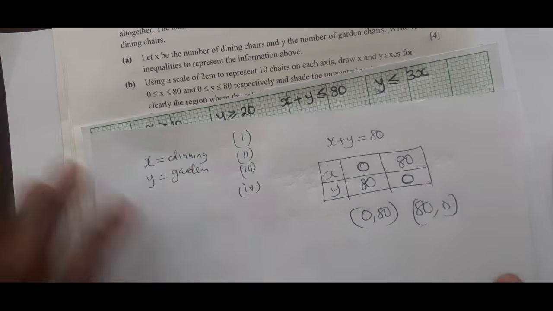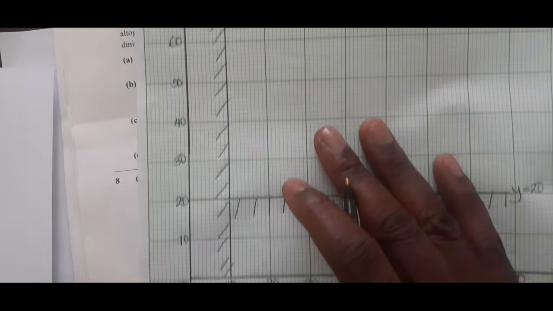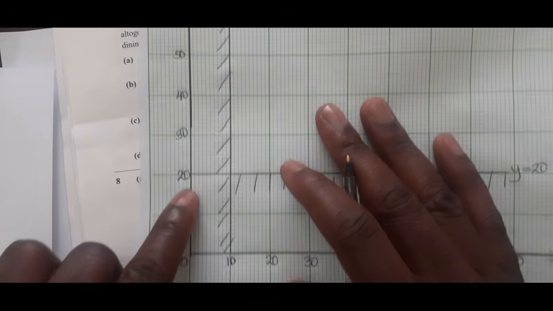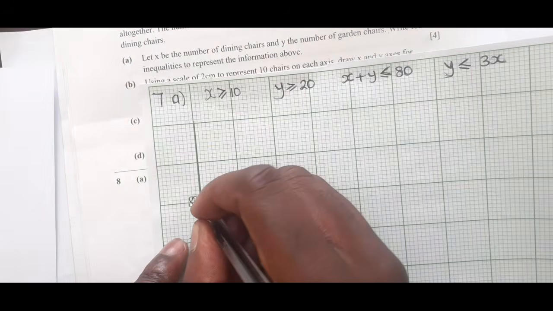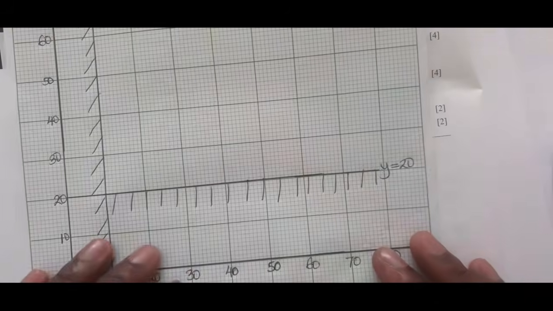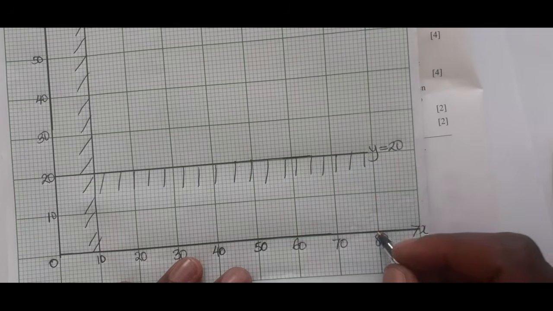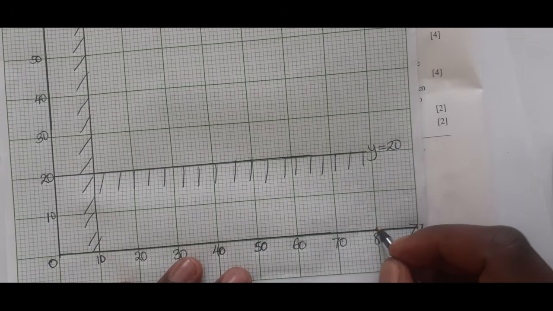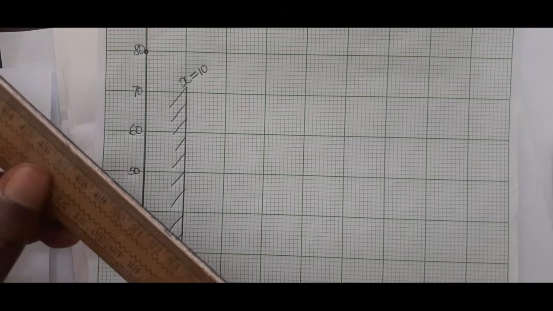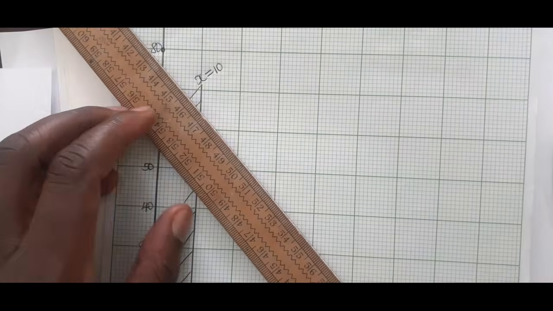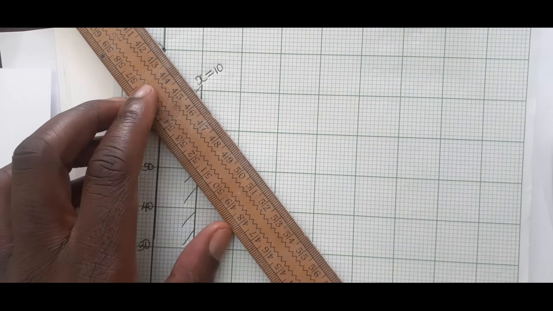So we use these 2 points. 0, 80 is this point here. Then 80, 0 is this point here. Then you join these 2 points. You can use a ruler.